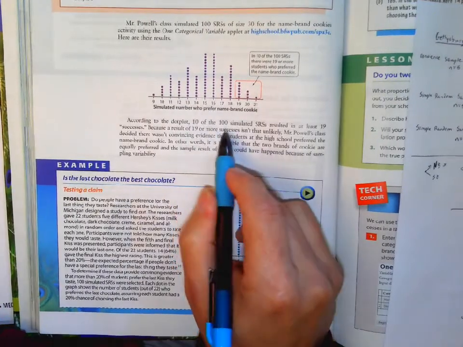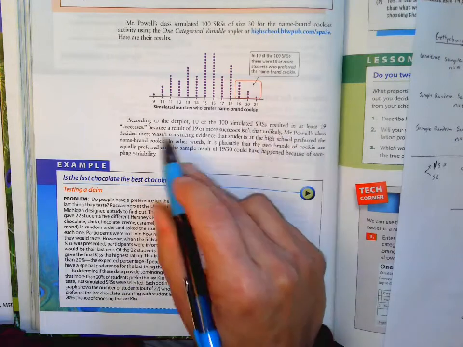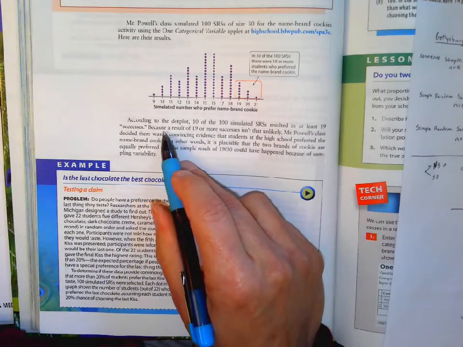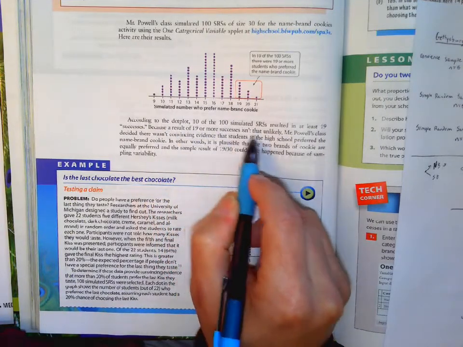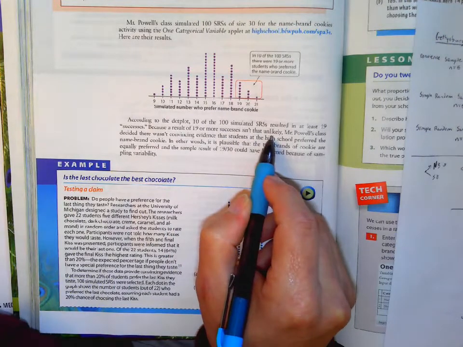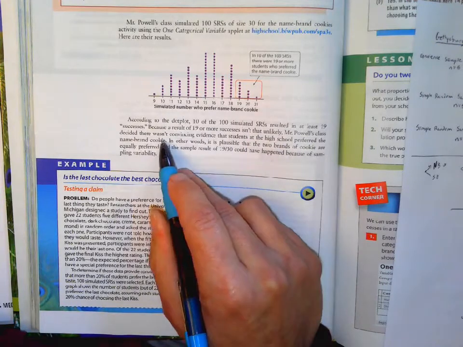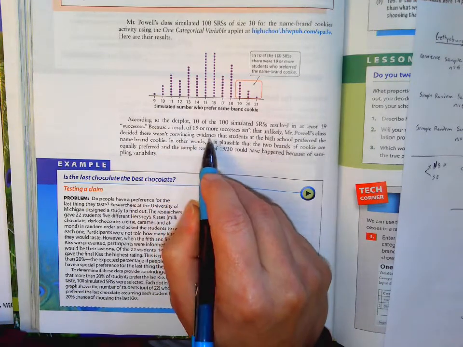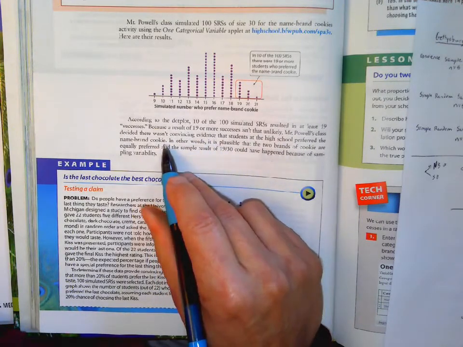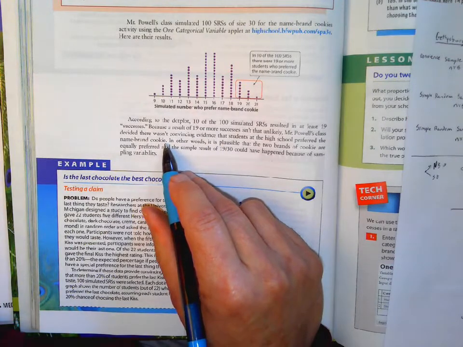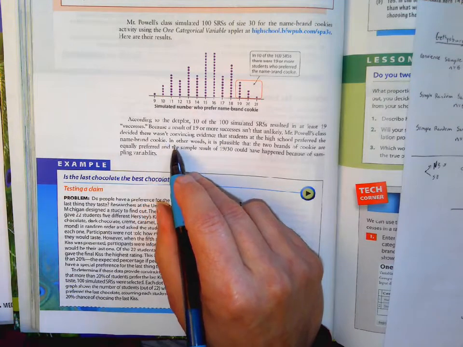So 10 of the 100 simulations resulted in at least 19 successes. Because the result of 19 or more successes isn't that unlikely, right? 10 out of 100 is not that unlikely. Mr. Powell's class decided there wasn't convincing evidence that students at the high school could prefer the name brand cookie. It might have just happened by accident that they chose that name brand cookie.